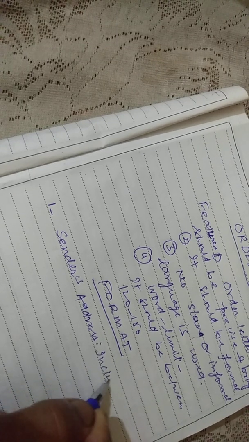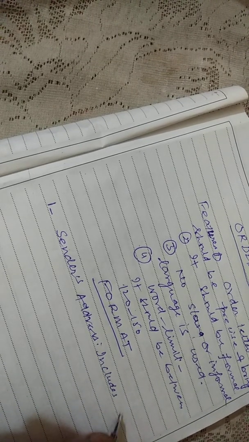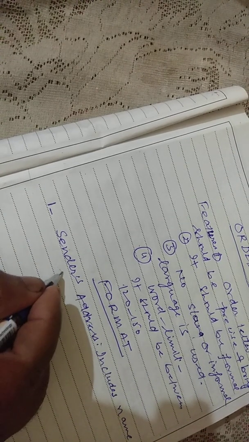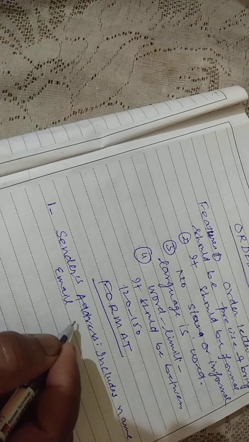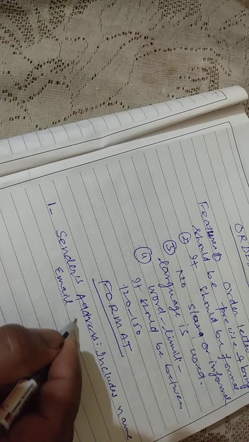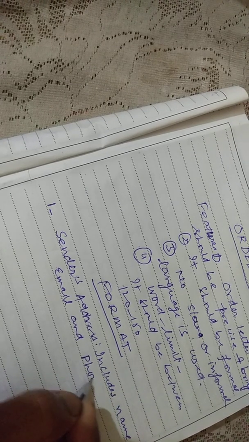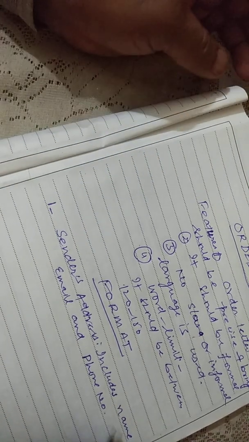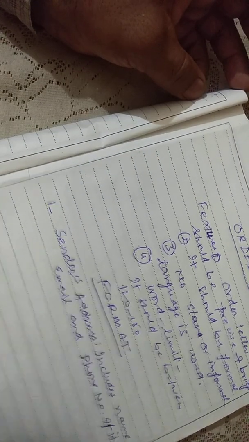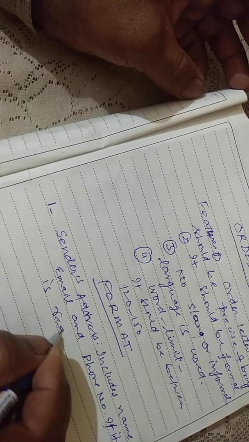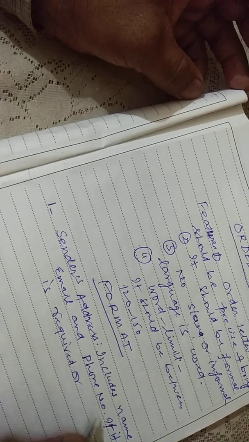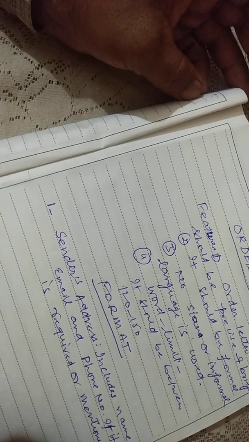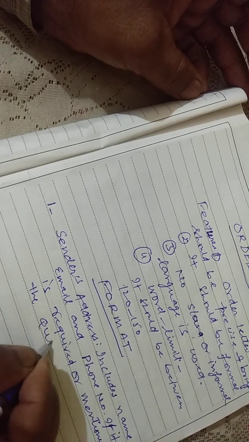It includes name, email and phone number, if it is required or mentioned in the question paper.